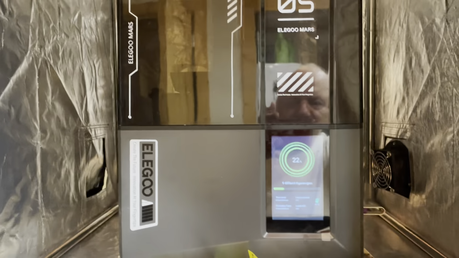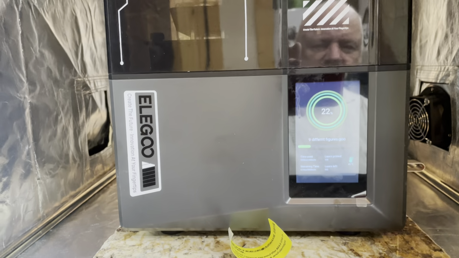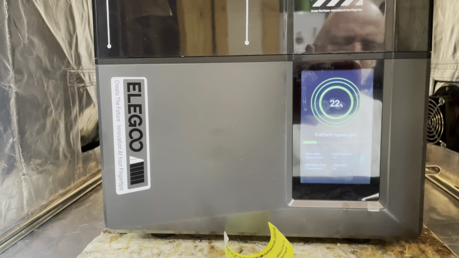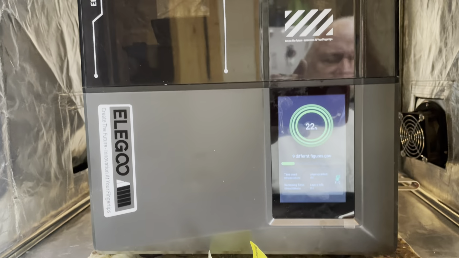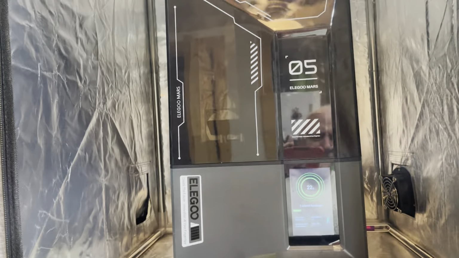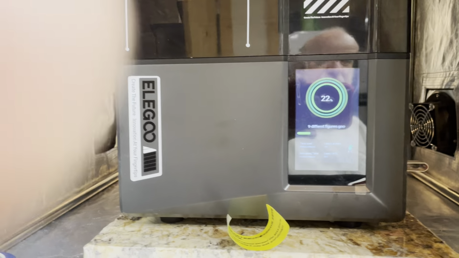Right now the printer is doing a print of that particular file, and it's 22% done. It'll take about an hour-ish, maybe a little longer depending upon exactly what you're printing. It's an Elegoo Mars 5. I got it a while back. And it works pretty good for these kind of things.